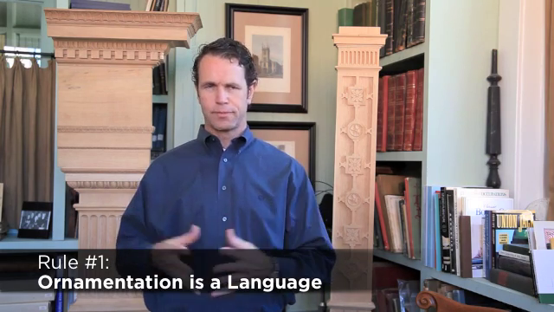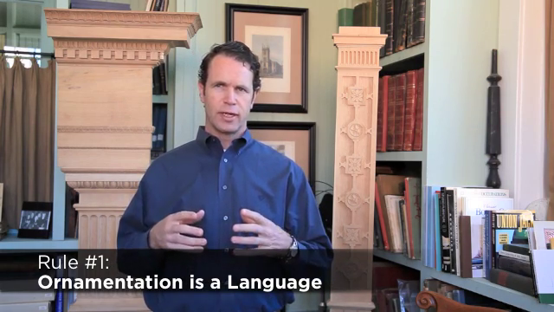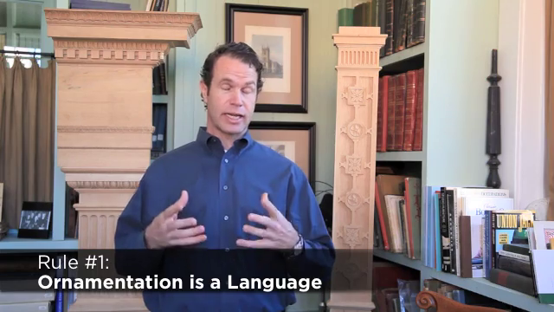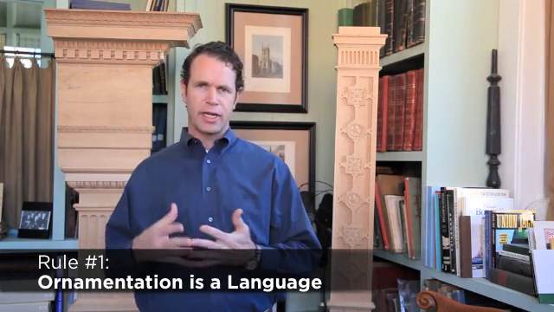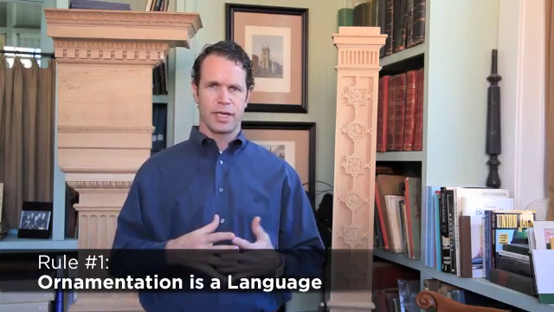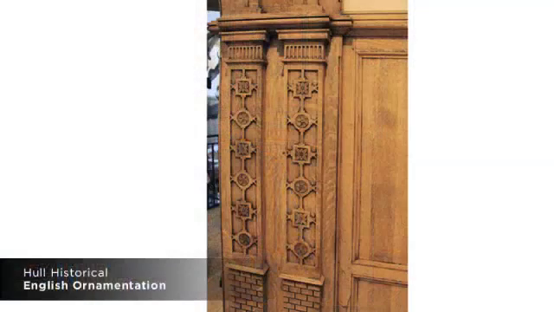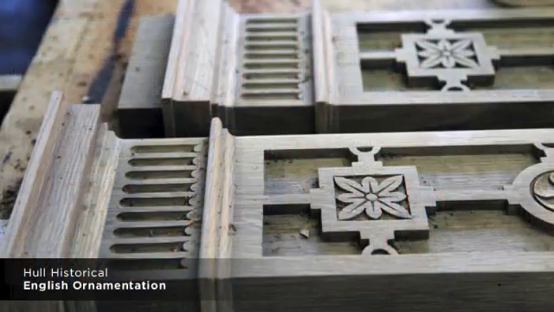Ornamentation is a language. Because it's expressive, there's a difference between French ornamentation and English ornamentation and Italian ornamentation. On my left here is an English pilaster that comes from ancient designs from the Tudor and Jacobean period of English architecture. The strapwork carving, all those details, even the wood, express an English style. So it has an English language.